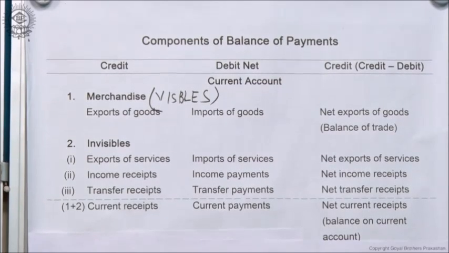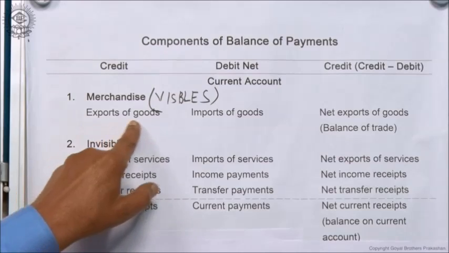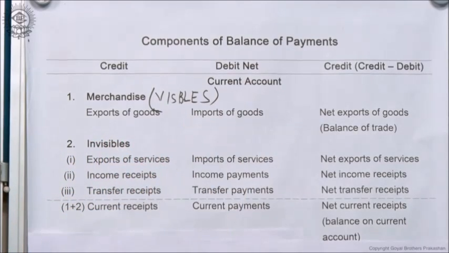Because we can actually see these goods being exported and being imported in physical terms. So visibles refers to exports and imports of physical goods.